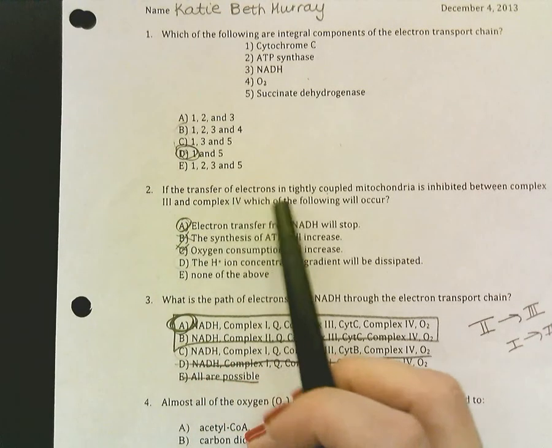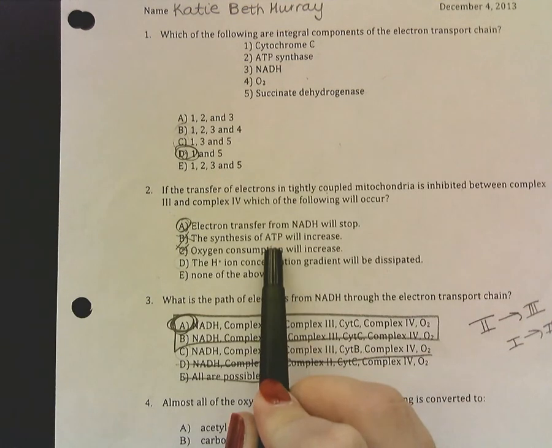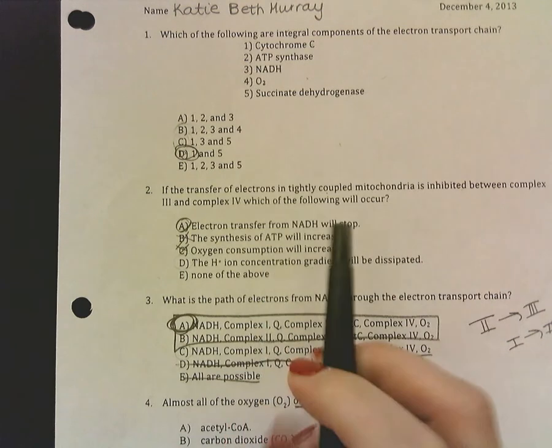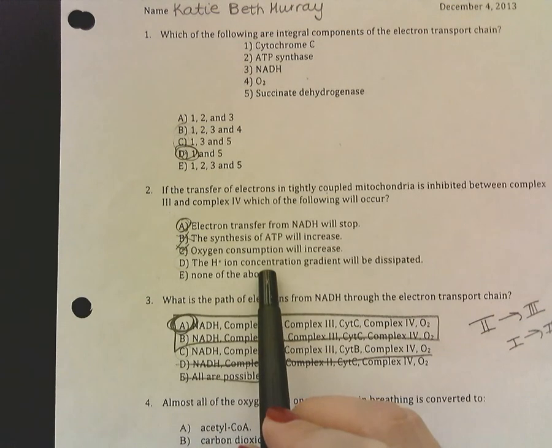If the transfer of electrons in a tightly coupled mitochondria is inhibited between complexes 3 and 4, which of the following will occur? If we stop the electrons from getting to complex 4, what happens at complex 4? What's the final thing that happens at 4? We make water. We've taken our electrons, pumped them out, and made water. Would ATP synthesis increase if I've turned off the pumps? No, that's not possible. Would you make more water from the oxygen if you've turned off complex 4? No. So C is not good.